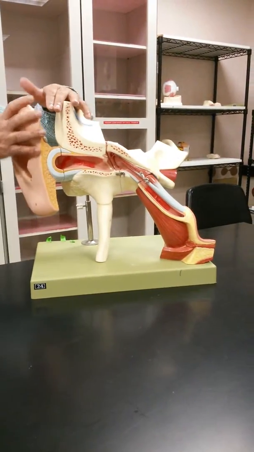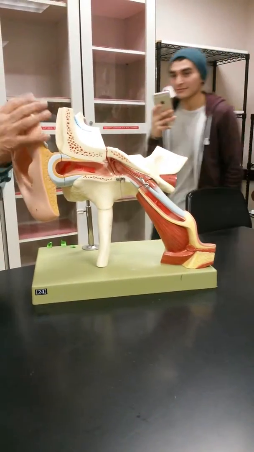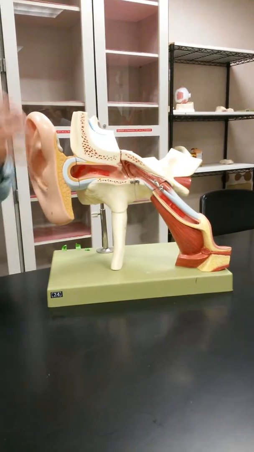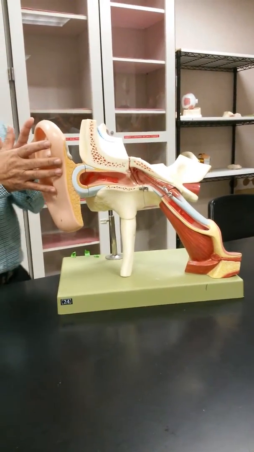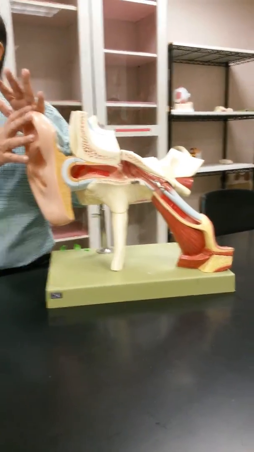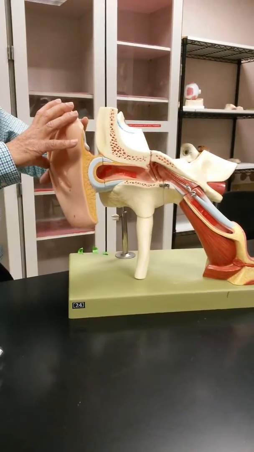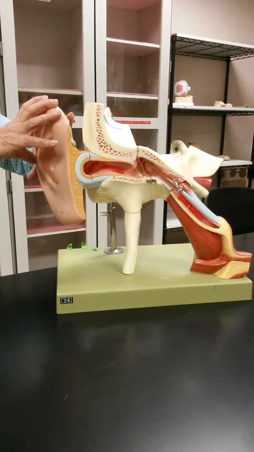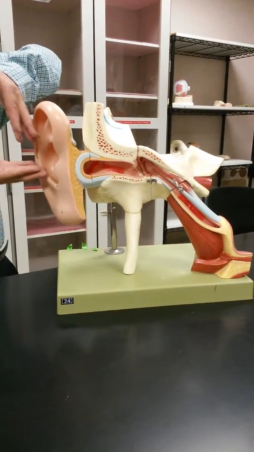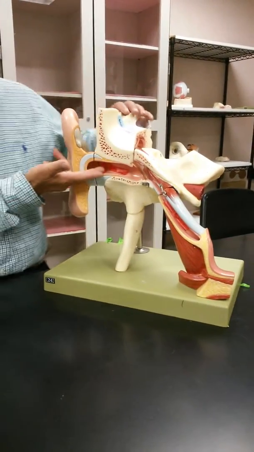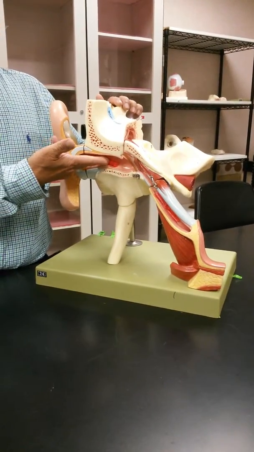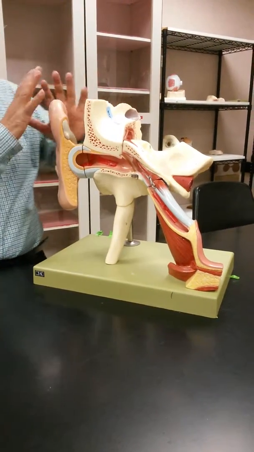That is called what? Auricle. Auricle or pinna. Both are correct. Everybody's okay with that? Everybody okay? And the function of this auricle or pinna is to funnel the sound into my external auditory canal. That is the function of this auricle.